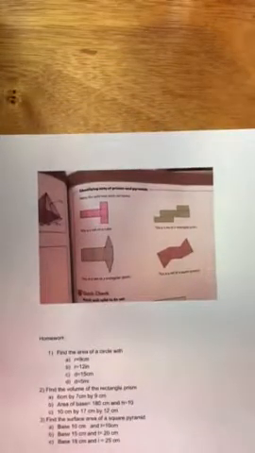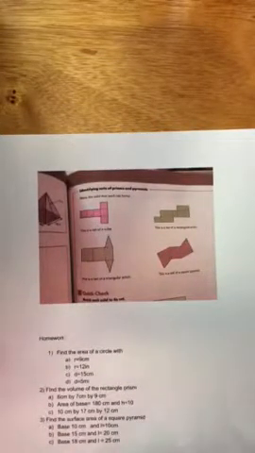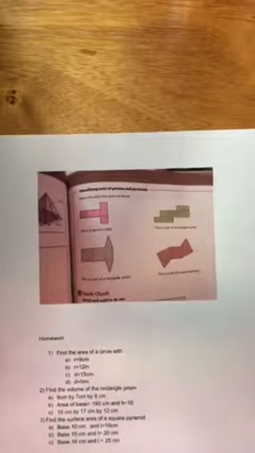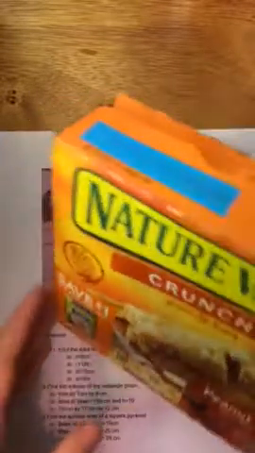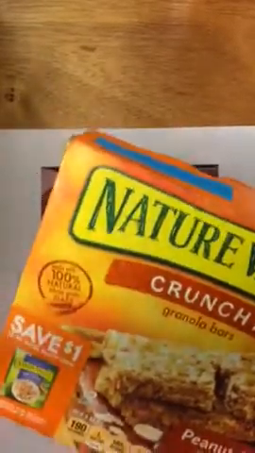And I have one more thing for you, okay? They're going to talk to you about what's called the net of a solid. The net of a solid is if I were to take, let me see what I have here. I have a box of granola bars here. If I were to take this box, which we can agree is a rectangular prism, I'll zoom out a little bit. Oh, I'm already zoomed out.